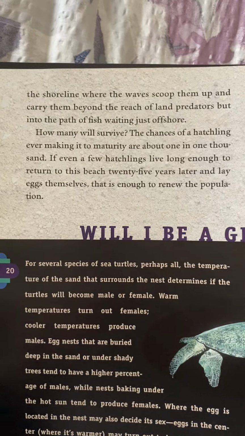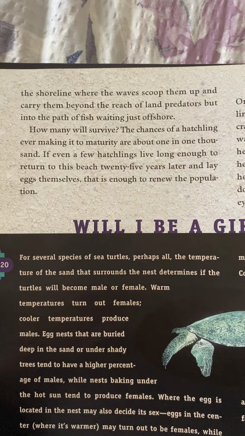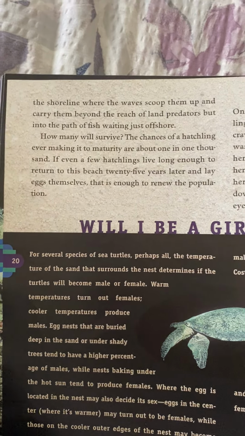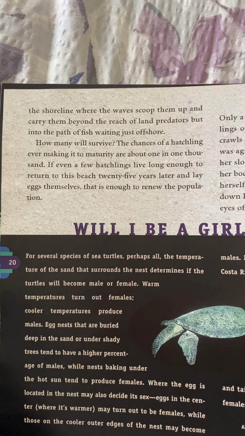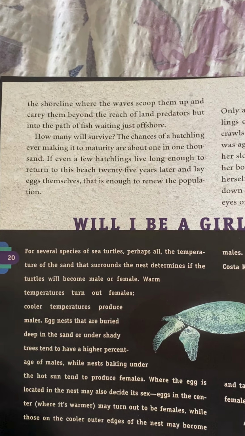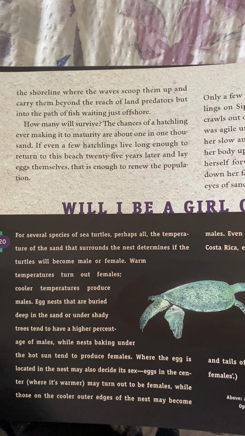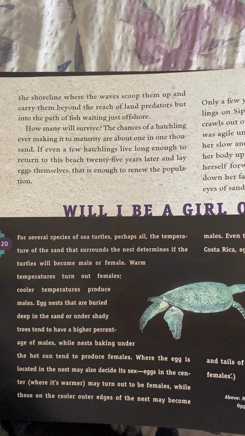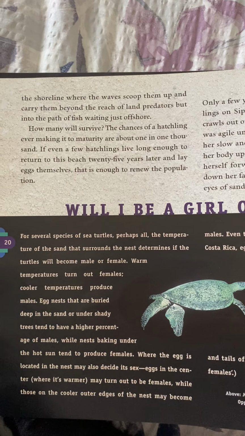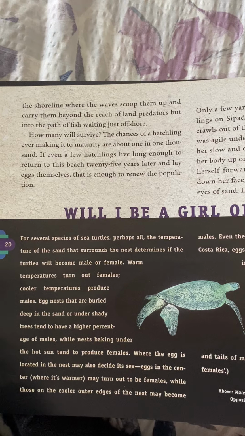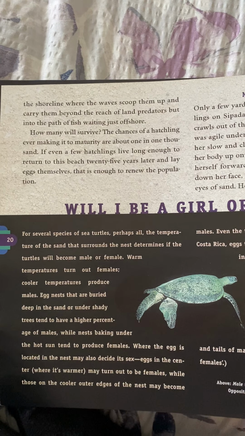Some make it to the shoreline, where the waves scoop them up and carry them beyond the reach of land predators, but into the path of fish waiting just offshore. How many will survive? The chances of a hatchling ever making it to maturity are about 1 in 1,000. If even a few hatchlings live long enough to return to this beach 25 years later and lay eggs themselves, that is enough to renew the population.